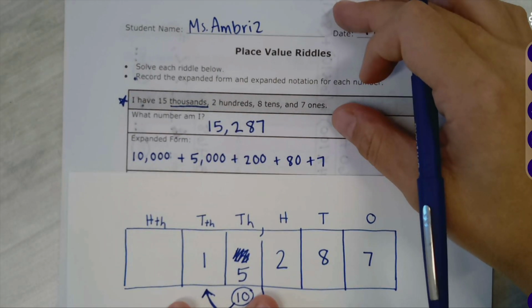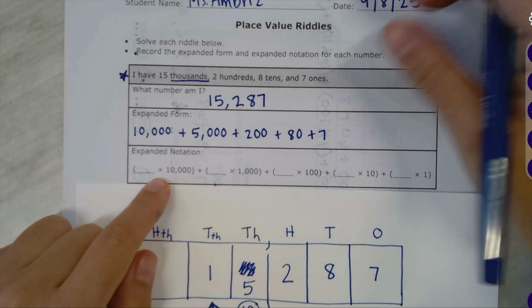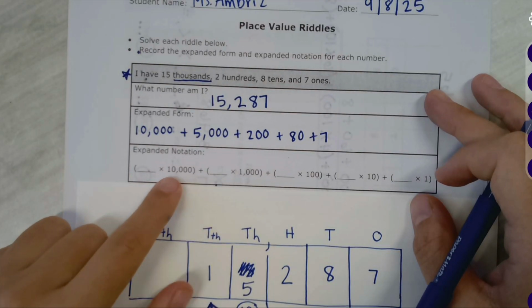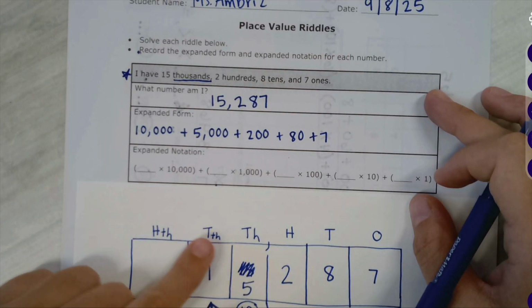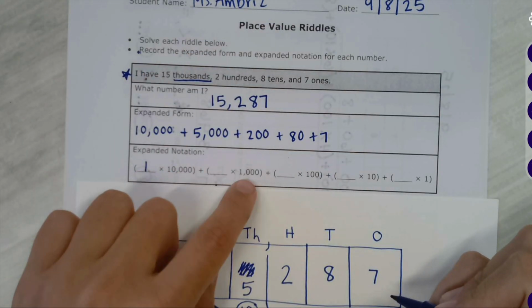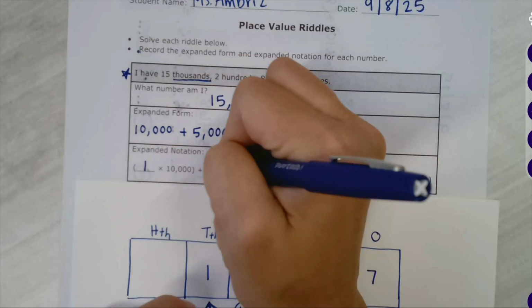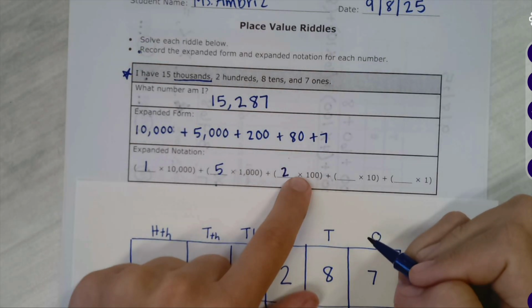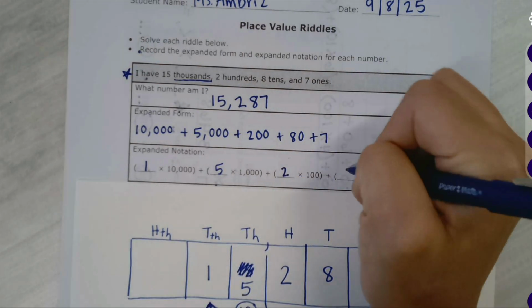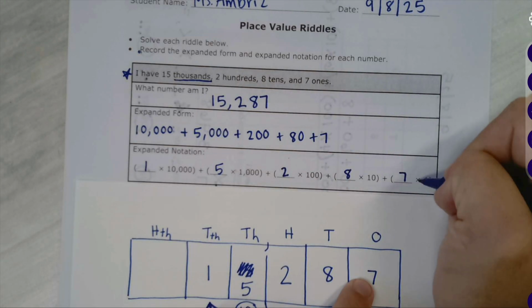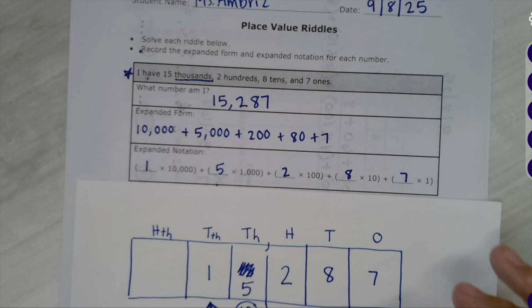All right, let's go to the next one. Oh, expanded notation. Well, this says how many groups of 10,000 do we have? I see one group. One group of 10,000. How many groups of 1,000? I see 5 groups of thousands. How many groups of 100? 2 groups of hundreds. 8 groups of tens. And 7 groups of ones. Good job.